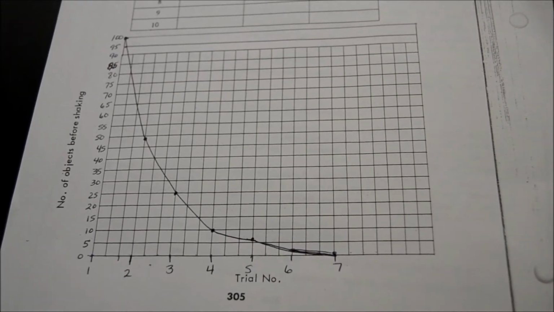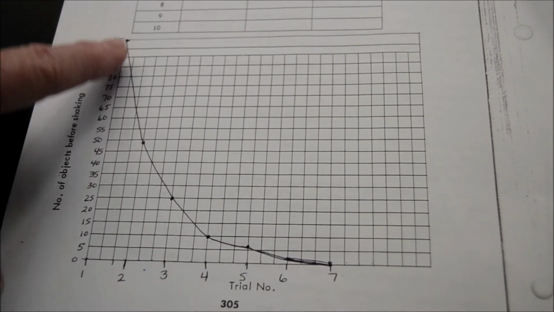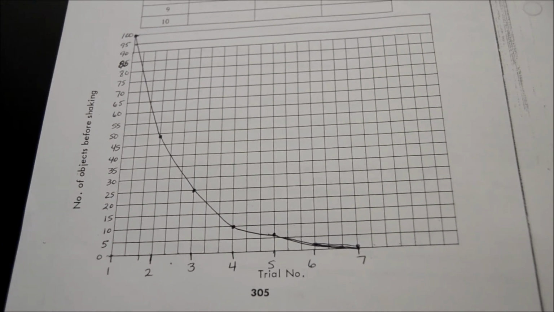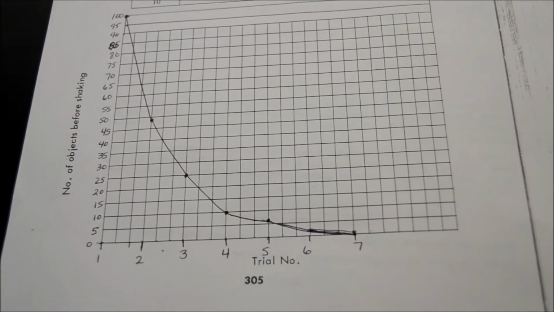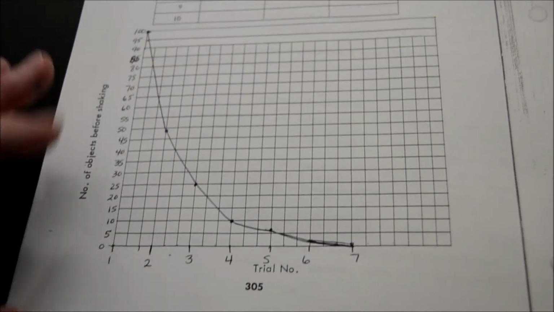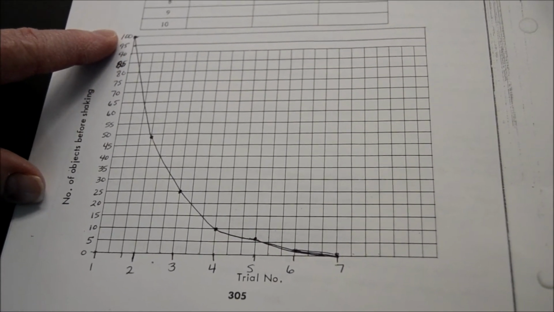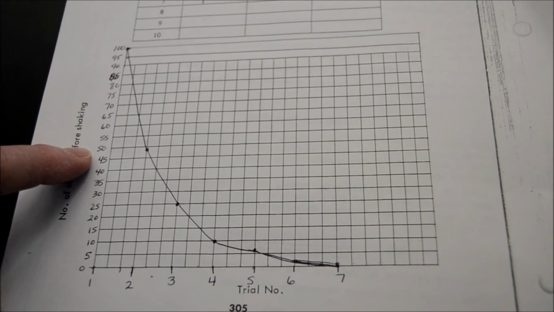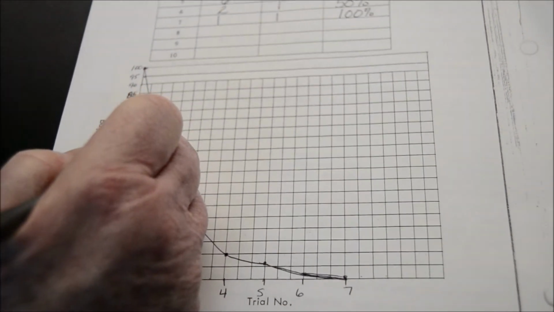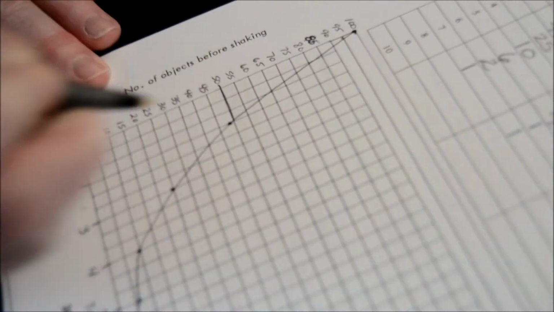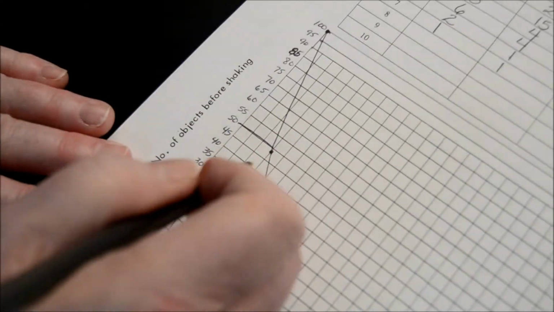All right, I went through and I finished plotting them. Connect it, remember it's a curved line, don't go with the ruler and try to get it all straight. So I had to figure out what is my half-life of this. I started with 100 objects. Half of 100 is 50. So I'm going to find the 50. I'm going to read over until I hit my line. And then I'm going to read down.